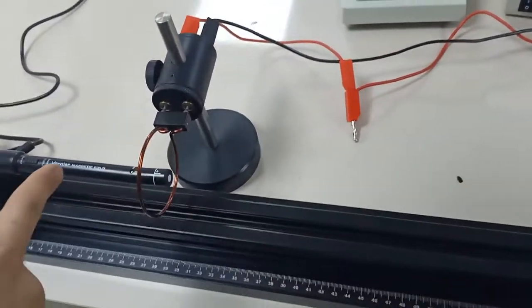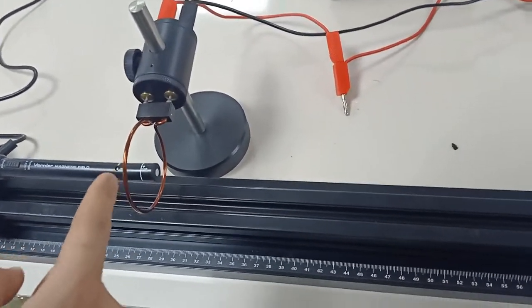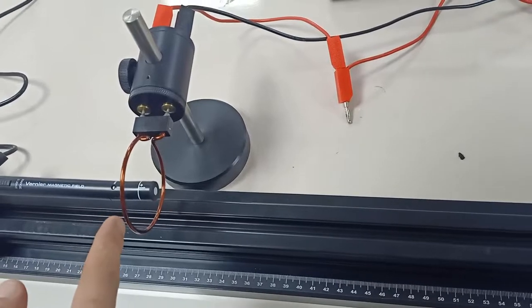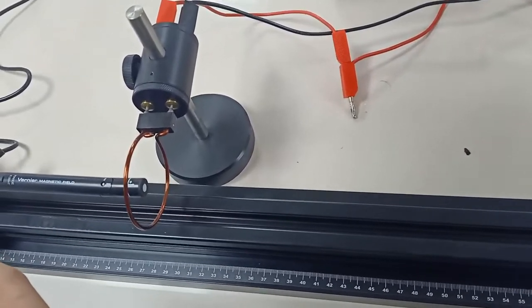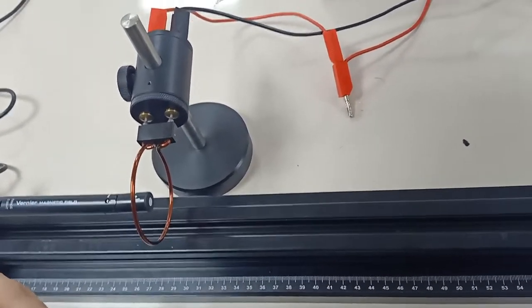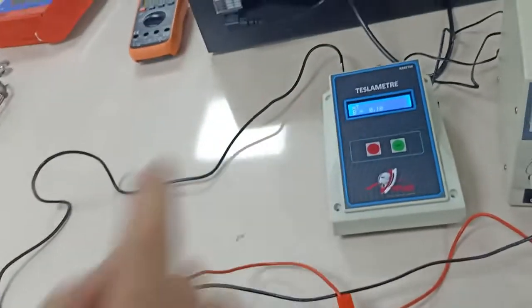Now I will change the distance to 1 centimeter. When it is 1 centimeter, the magnetic field value is 0.10.